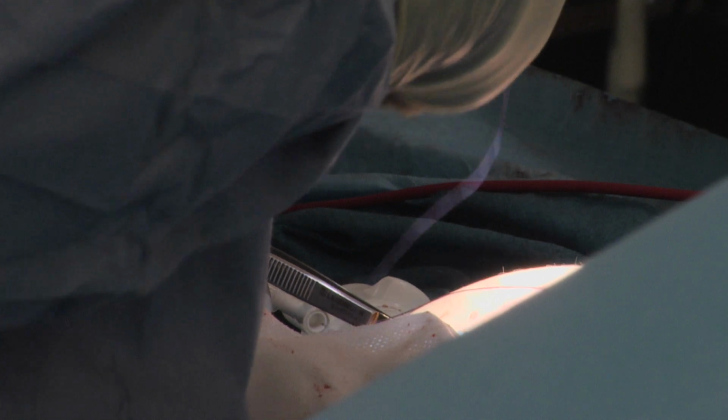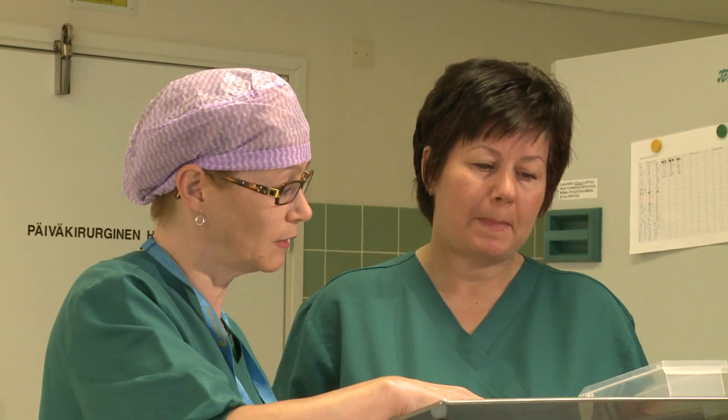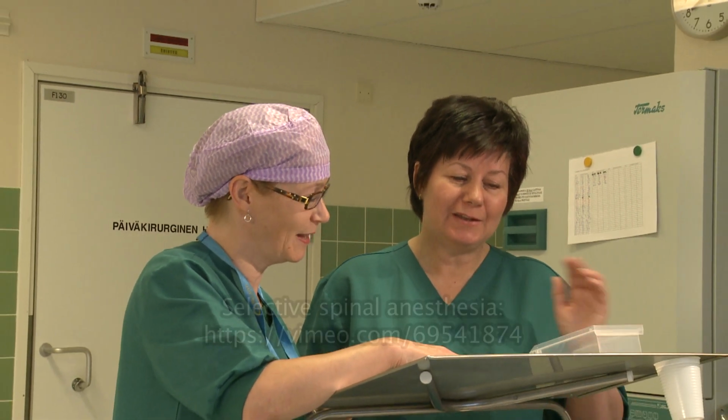The duration of the spinal anesthesia depends on the concentration of the anaesthetic in the planned area. The smaller the area, the less anaesthetic will be needed. After the procedure, the patient is monitored in the recovery room.